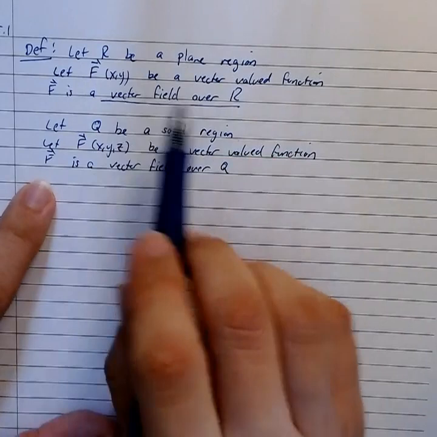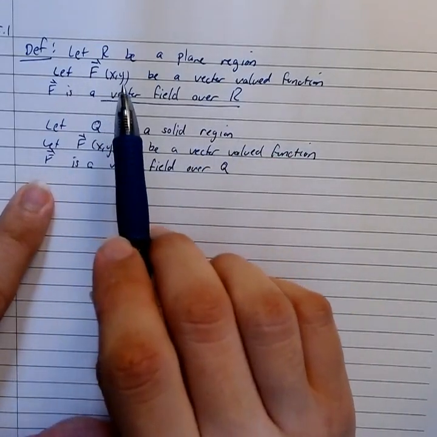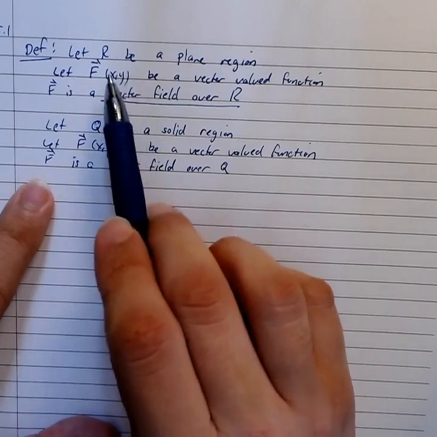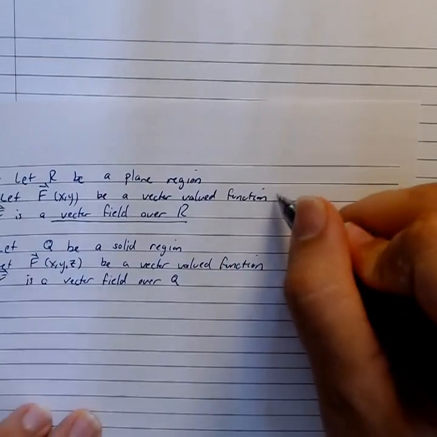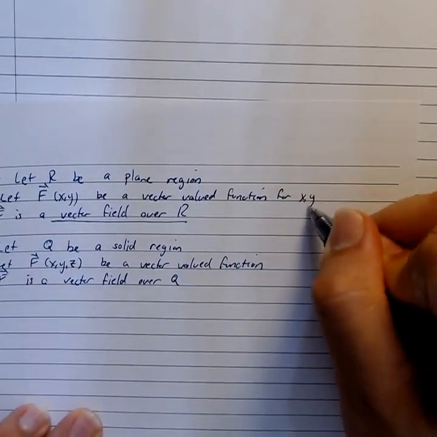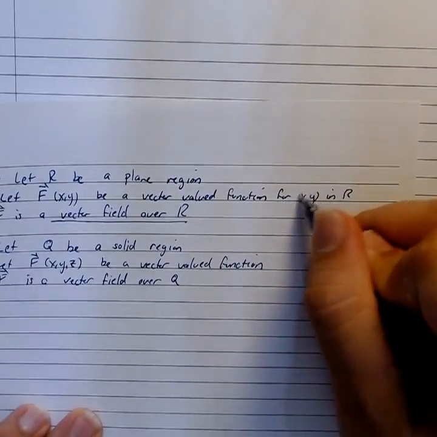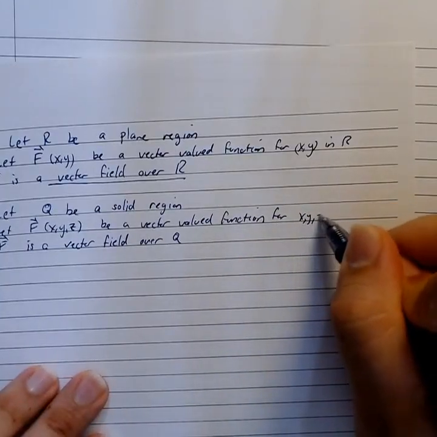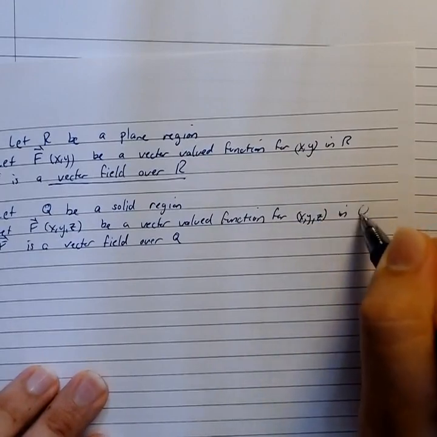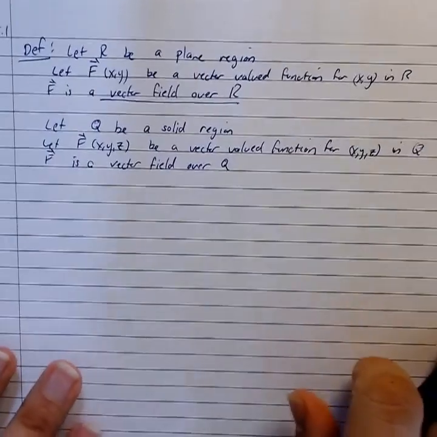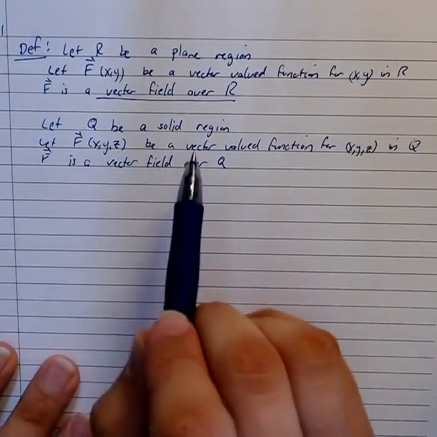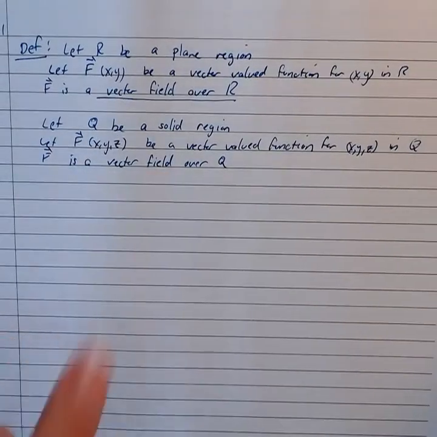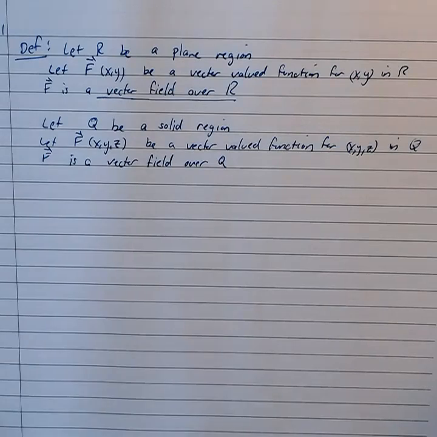I suppose I should add something here. Let f of x comma y be a vector-valued function for points x, y in R. So let's go ahead and say that for x and y in R. Right? And same thing over here for x and y and z in Q. It may be that the vectors are defined for points outside of Q and for points outside of R, but we care about them specifically in this plane region and in this solid region.